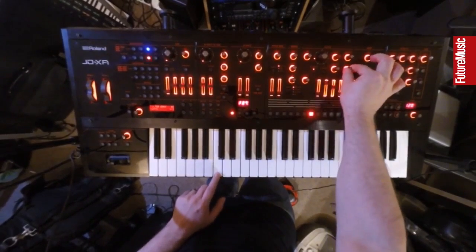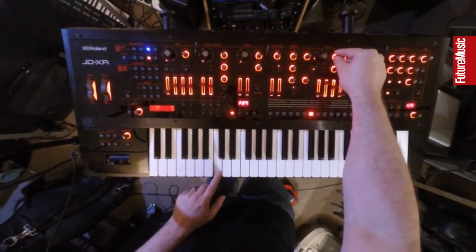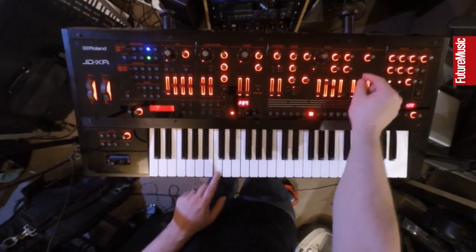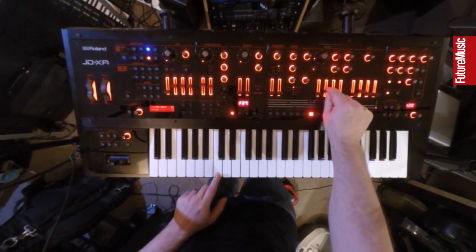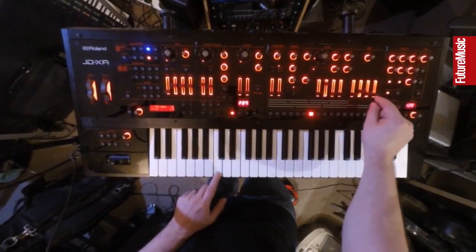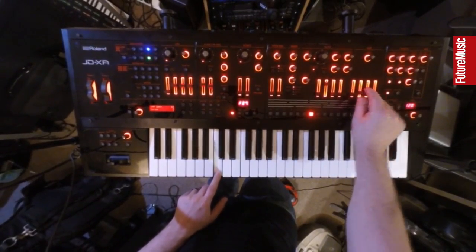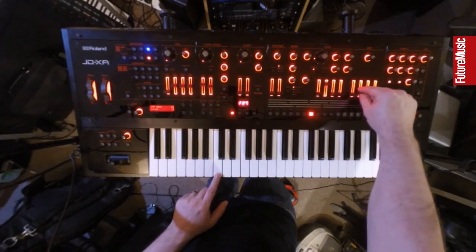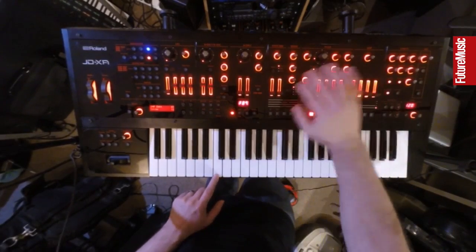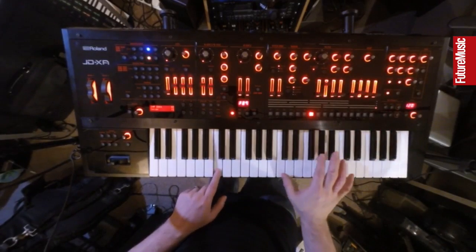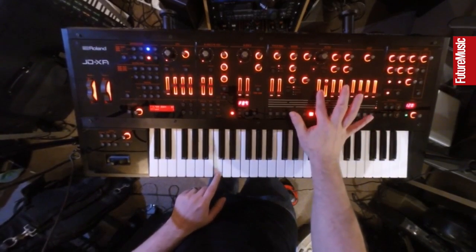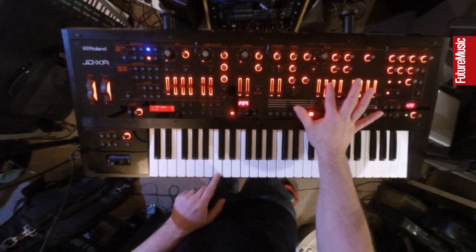Let's add some envelope depth, and just tweak the envelopes till we get the sound we're after. It's all about balancing the filter envelope and the amp envelope together until you get the desired sound. That sounds nice and punchy.